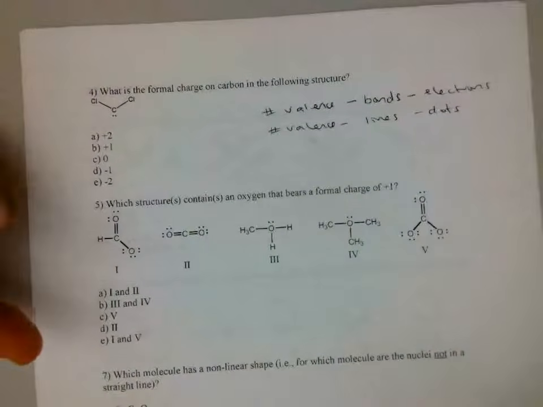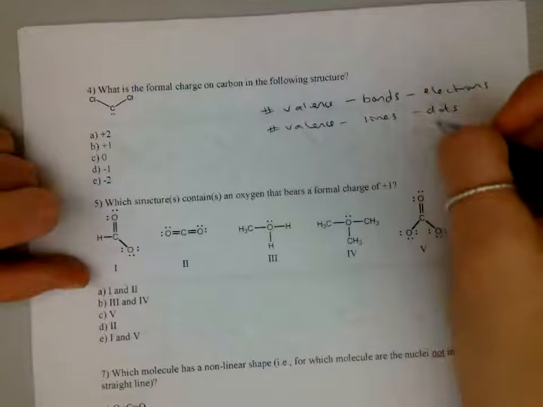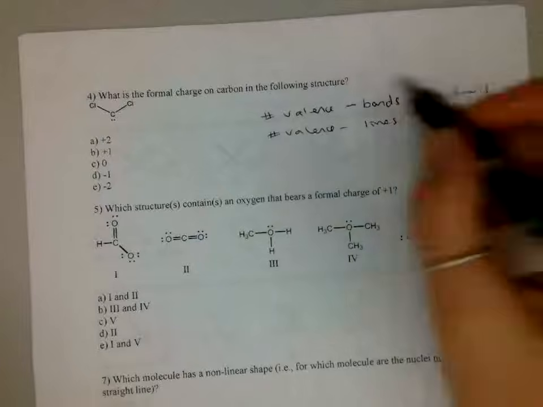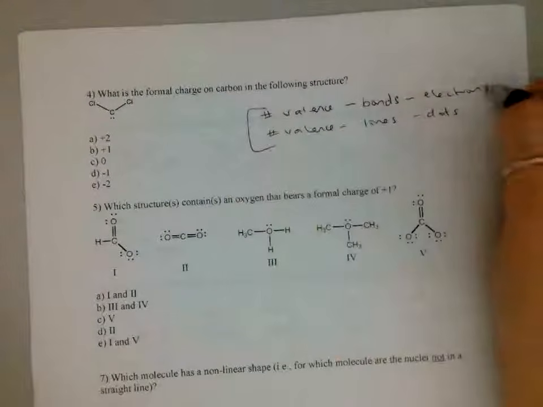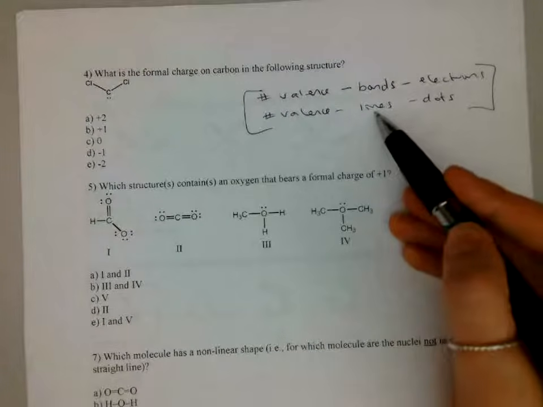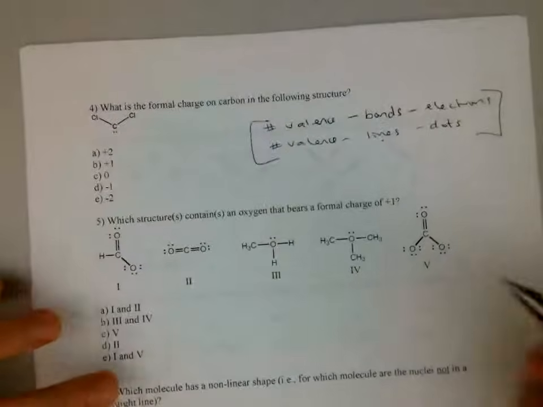If that's easier for you to remember, because sometimes people get all crazy and say the number of electrons represented in a bond divided by 2 is kind of weird. These are the 2 I recommend using most often. As long as you know lines represent bonds and dots represent electrons, I'm fine with that.